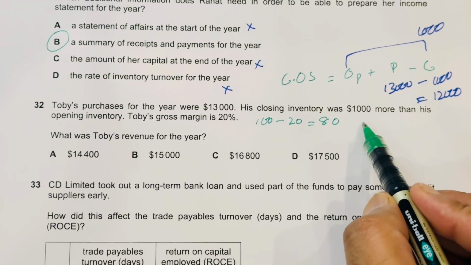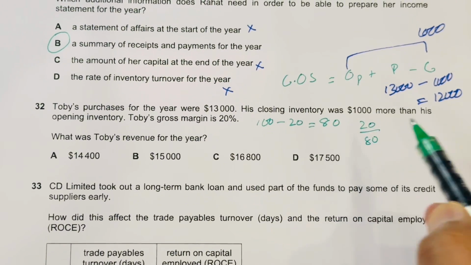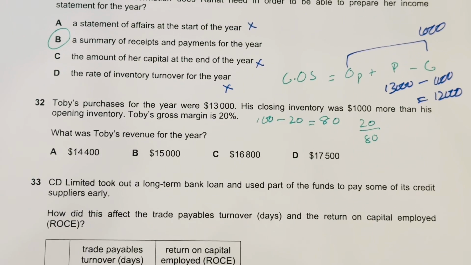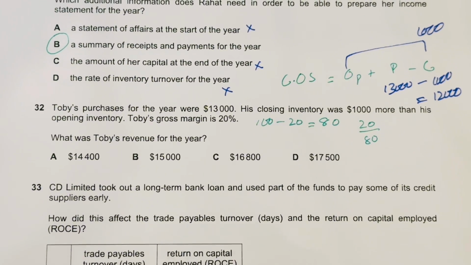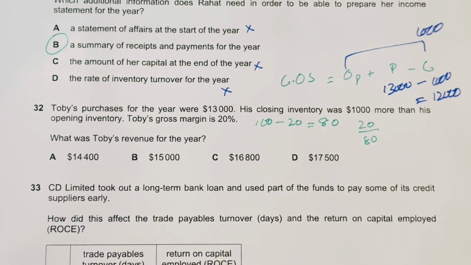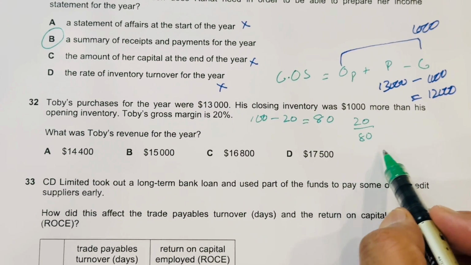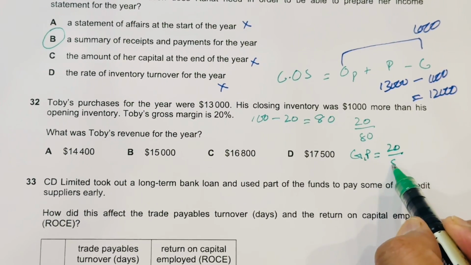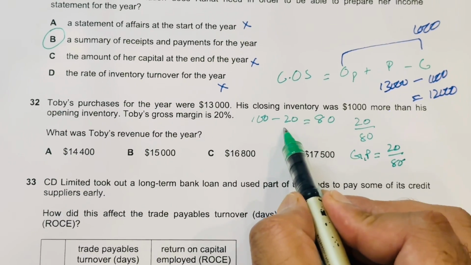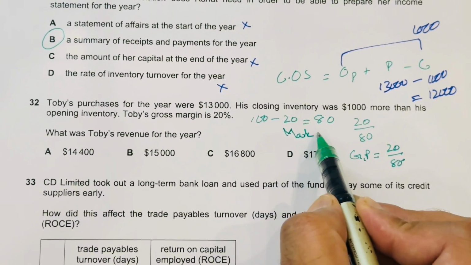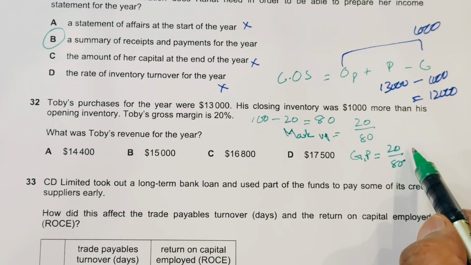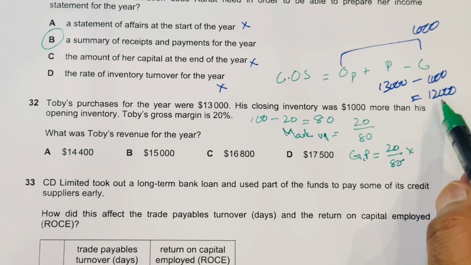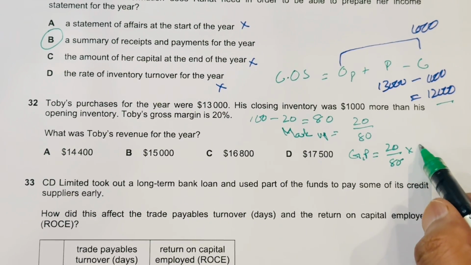So we're going to calculate it like that. 20 by 80 would be our markup here. For calculating gross profit, I will show it here: we will multiply the markup 20 by 80 to its cost of sale. Cost of sale we have calculated, that is 12,000.